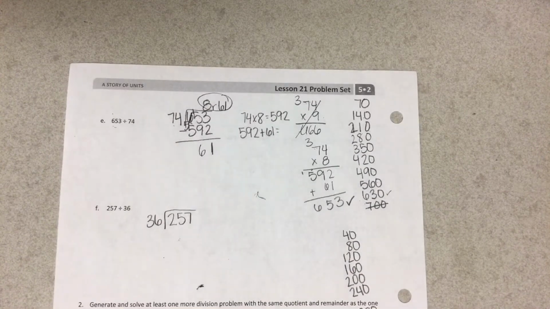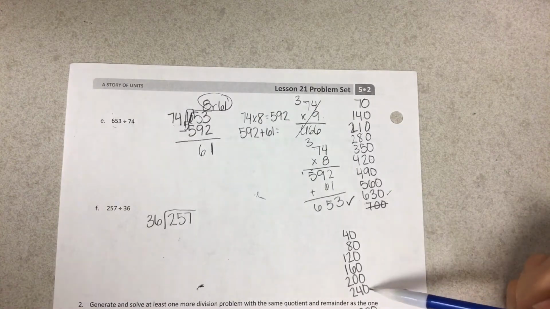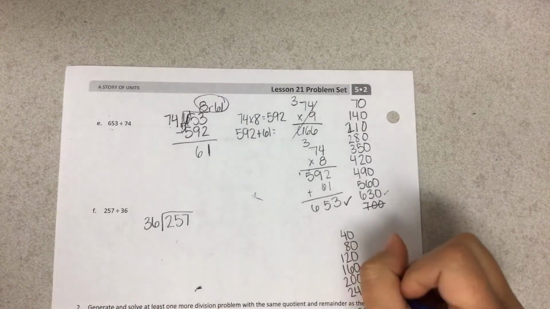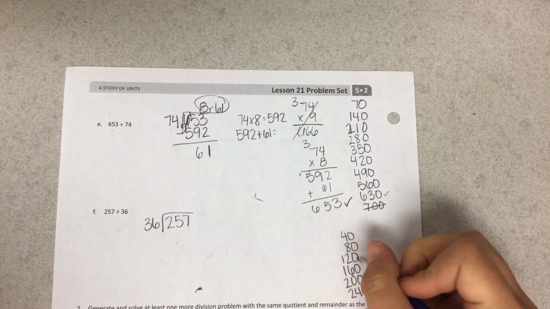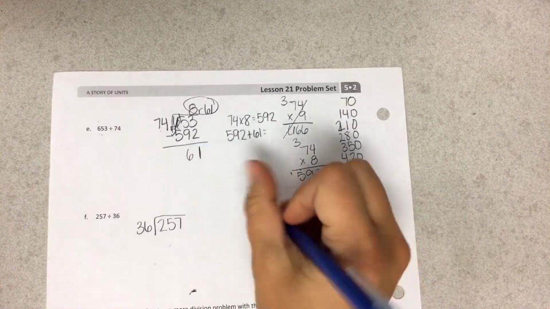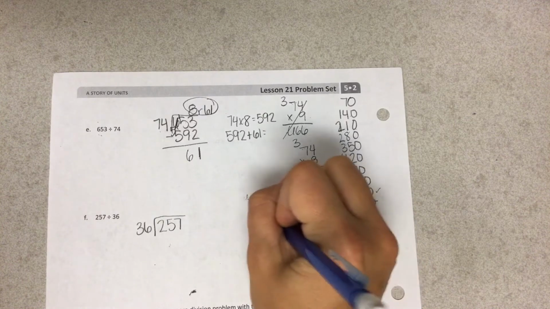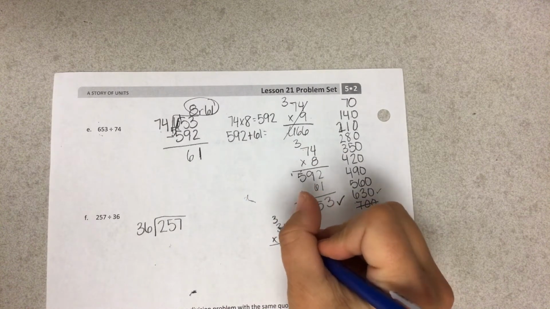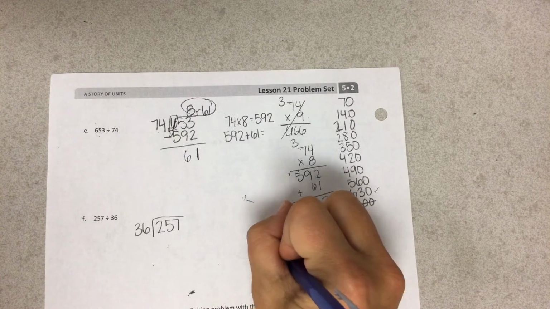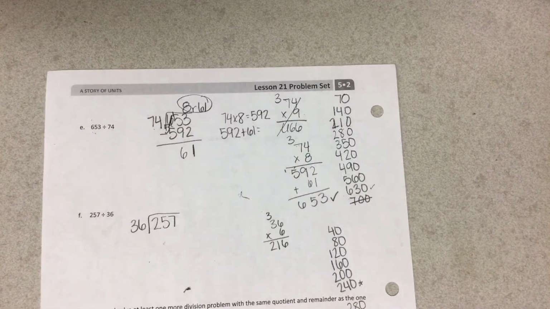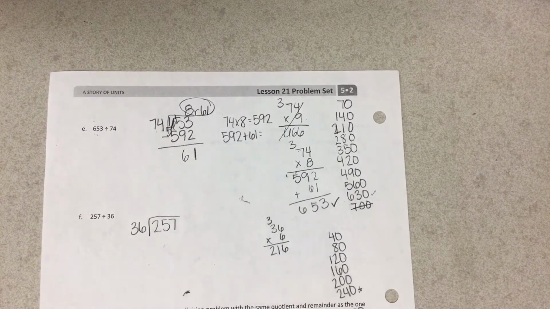So I've got a couple different things I could check. I could do 240 because that's really close. So I would count up 1, 2, 3, 4, 5, 6. So I'm going to do 36 times 6. 6 times 6 is 36, carry my 3. 18, 19, 20, 21, so 216. So here's what I could do. I'm going to check to see if that 216 would be there, but it's looking like it might just be a little bit close.